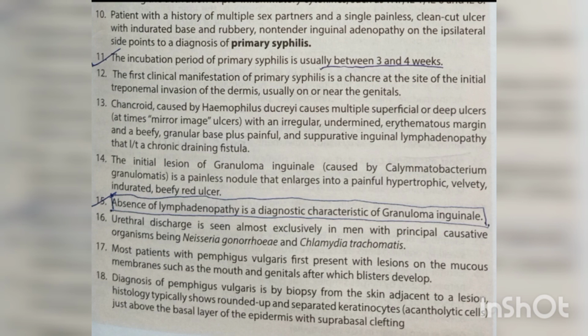Chancroid, caused by Haemophilus ducreyi, causes multiple superficial or deep ulcers, at times mirror image ulcers, with an irregular undermined erythematous margin and a granular base, plus painful and suppurative inguinal lymphadenopathy that leads to a chronic draining fistula.